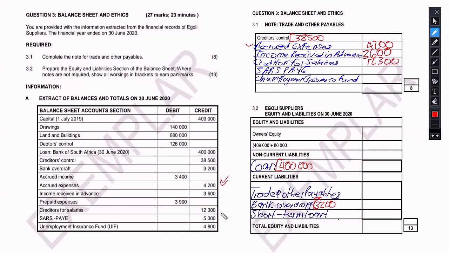Therefore, SARS PAYE falls under trade and other payables. Then we also have the last one, which was UIF. So we will record 4,800. Now remember, we are starting with the balances given under our trial balance.